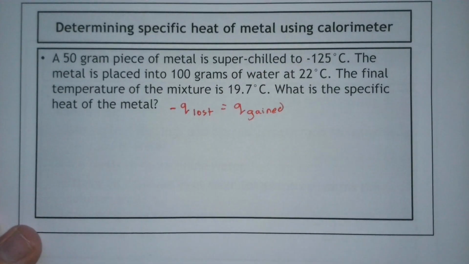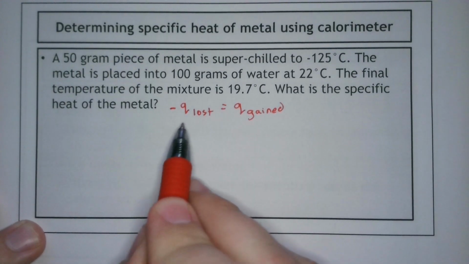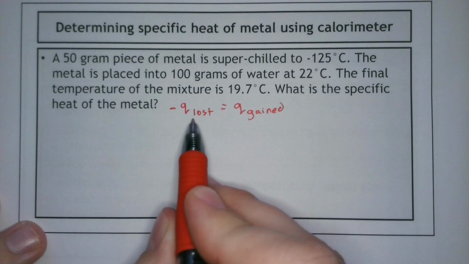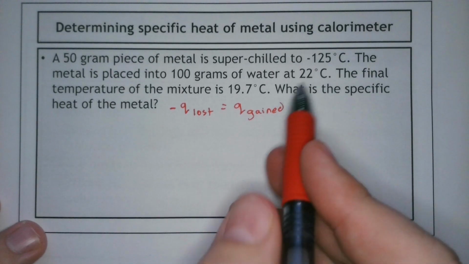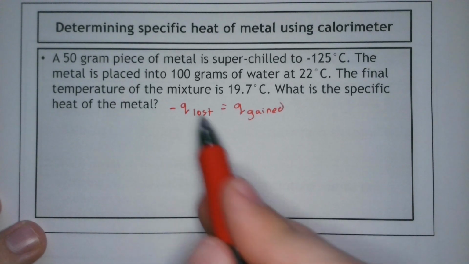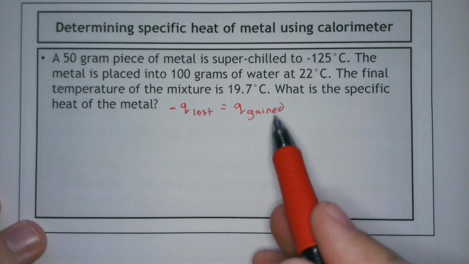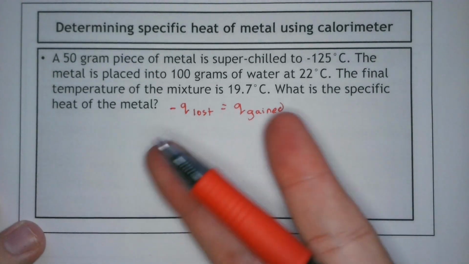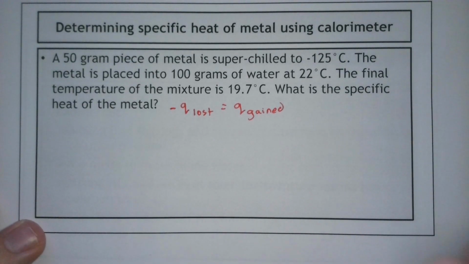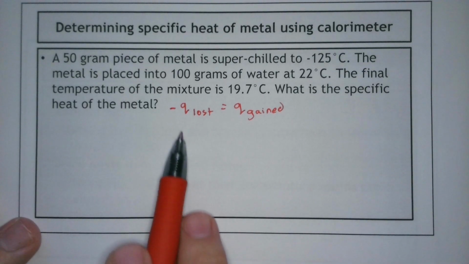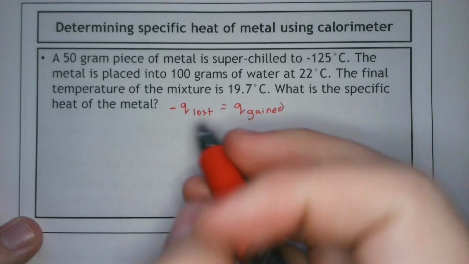But we'll make one of them negative. I'll make the lost one negative because the heat's going down. You're losing it. So the thing that loses heat this time, the thing that cools off, is actually the water. So technically, you should put the water on this side. The thing that gains heat is the metal. But if you flip them, it doesn't really matter. The signs, it all works out either way. But technically, you should put the water by the lost side here.